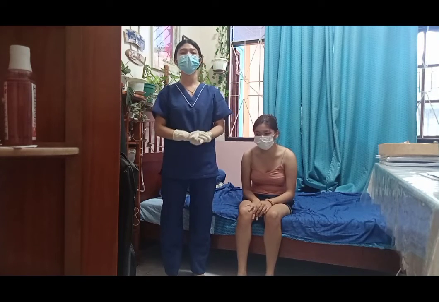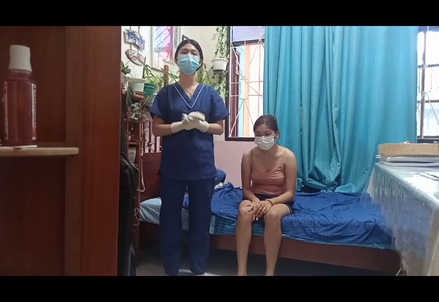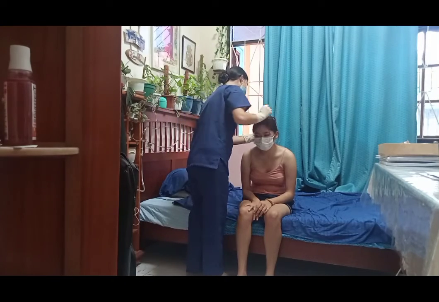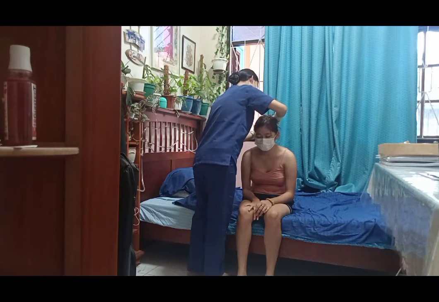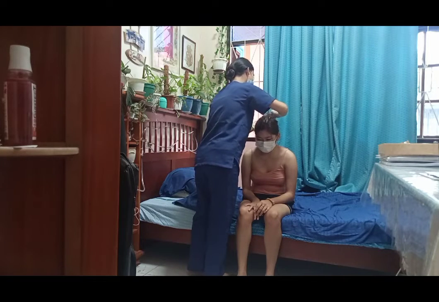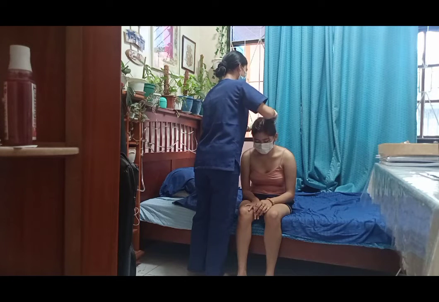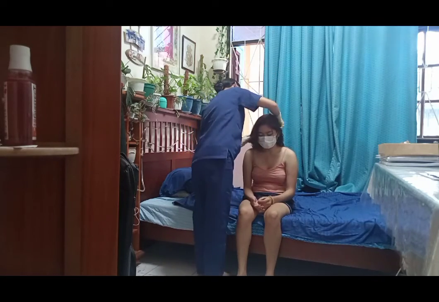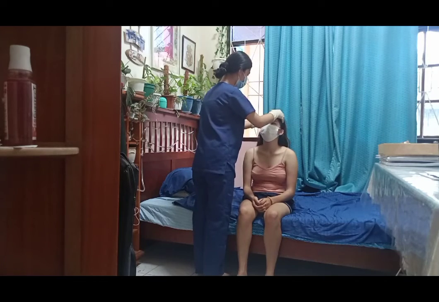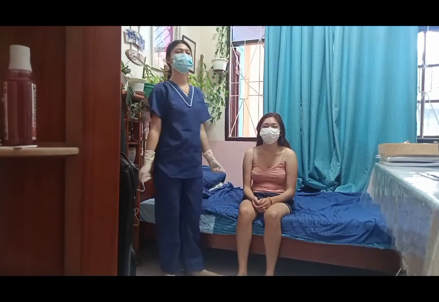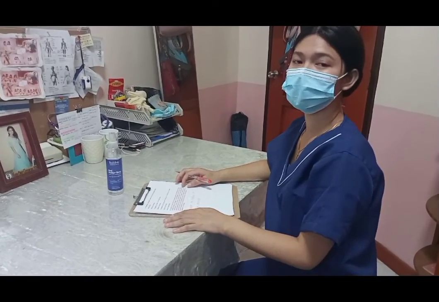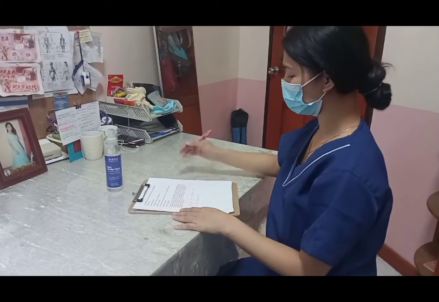So the next step would be to inspect the hair and scalp. Wear gloves for palpation if lesion or infestation is suspected or if hygiene is poor. So everything is good. And then the next step would be to perform hand washing. So after performing the hand hygiene, the last step would be to document the findings of the assessment.